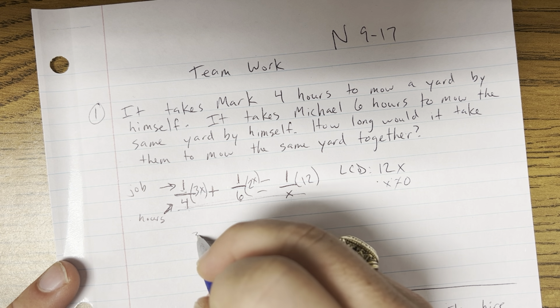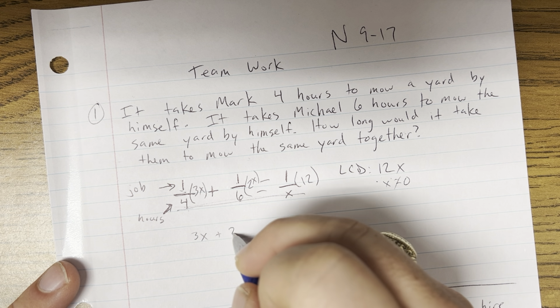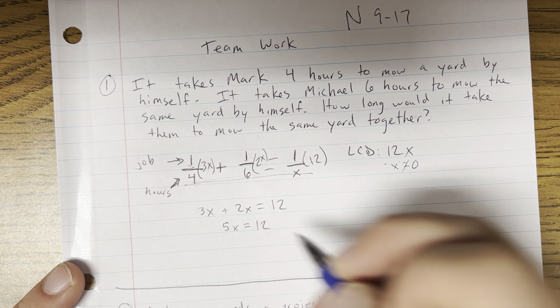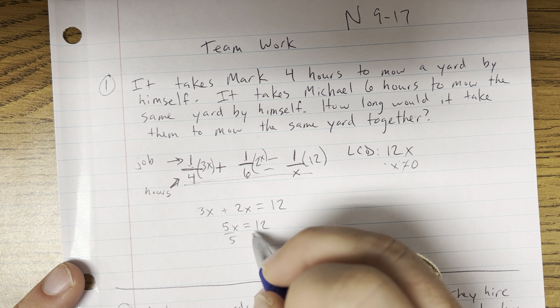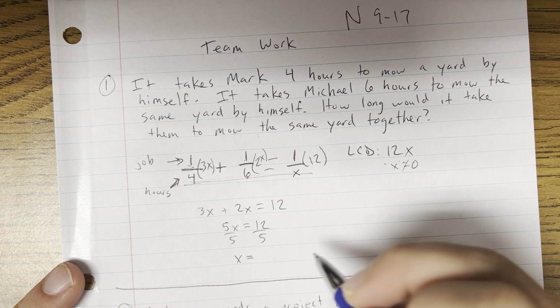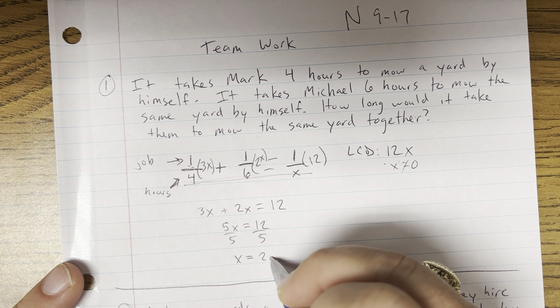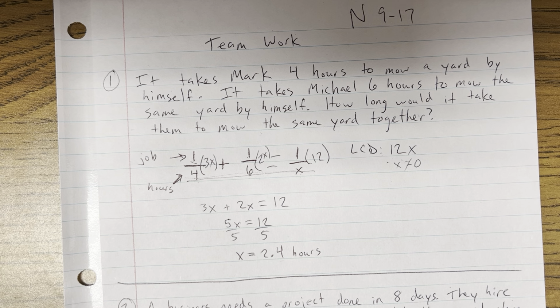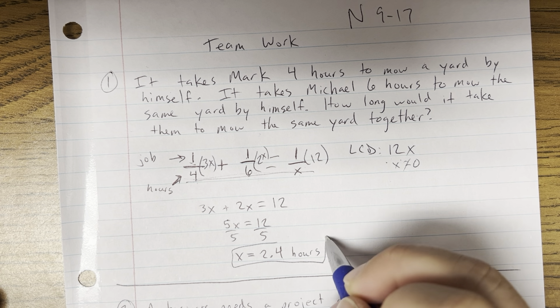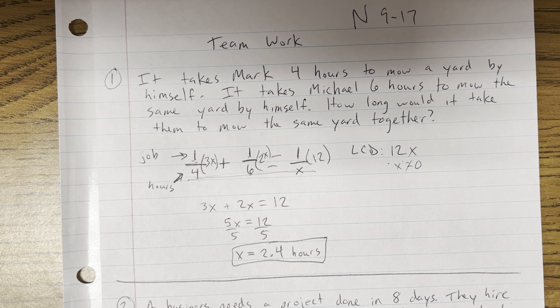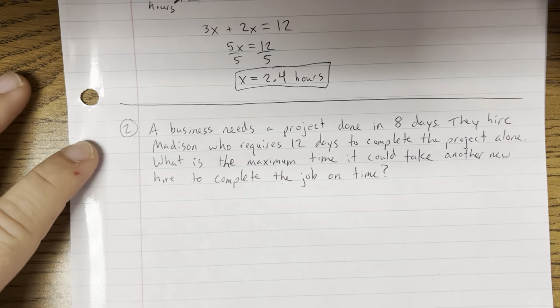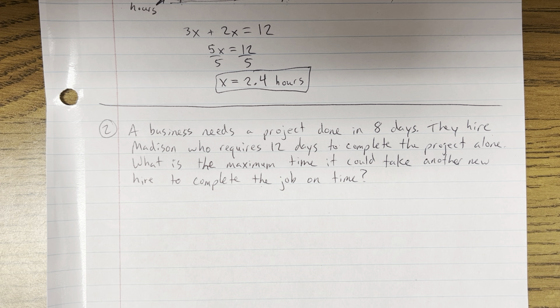So we have 3x plus 2x is equal to 12. So 5x is equal to 12. And then we'll divide by 5 to get x is equal to 12 over 5, or 2.4 hours. And so together it would take them a little bit under 2.5 hours to complete that same job if they were to work together.